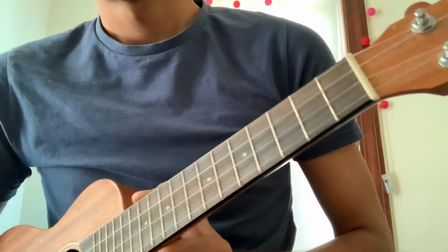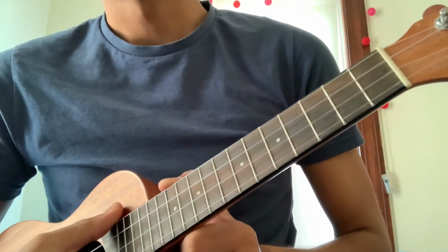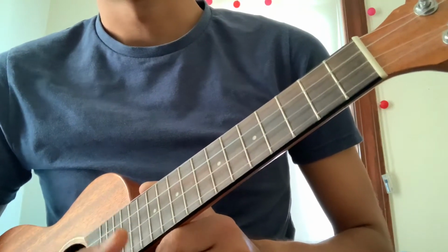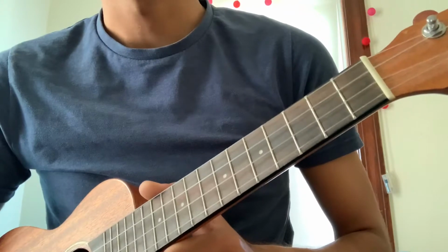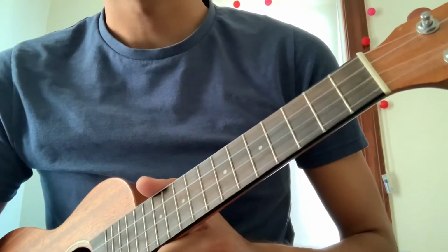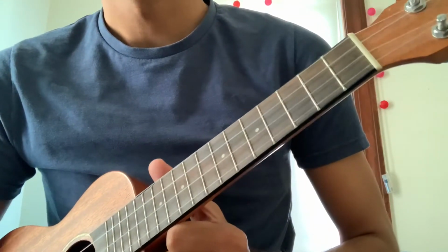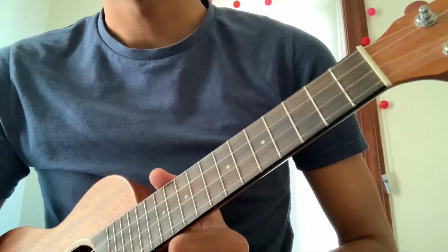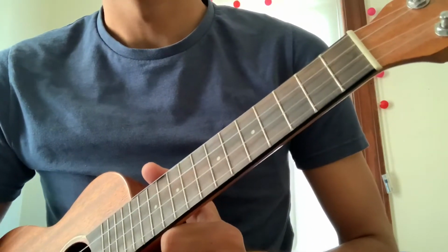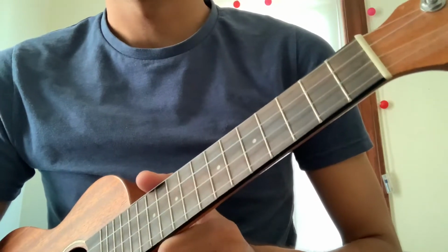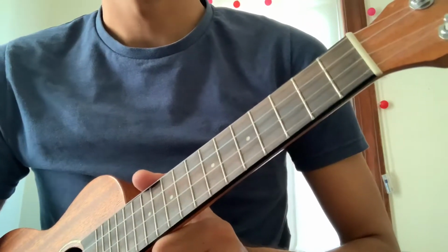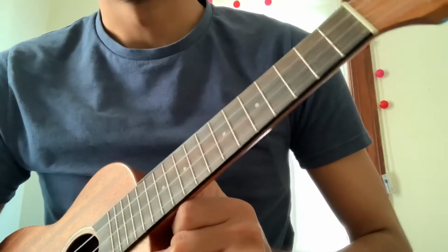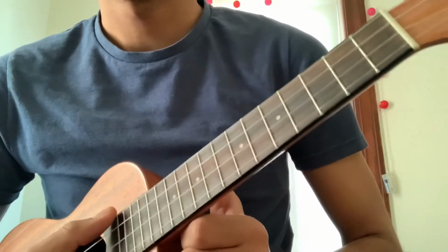You can actually tune the ukulele using a physical tuner if you have one, and if you don't have one, you can download any app on the App Store or Google Play Store. Basically any guitar tuner app also has an option for a ukulele, or you can even search for a ukulele tuner on the App Store, so you'll find one. Once you get that tuner, you just tune it.